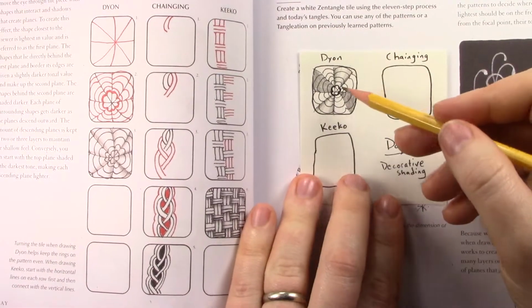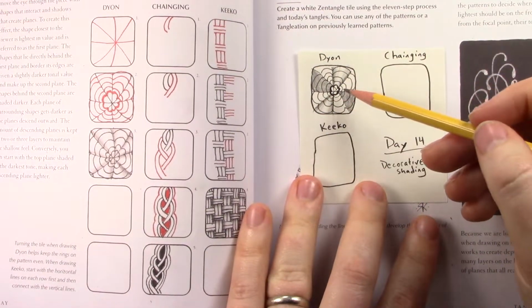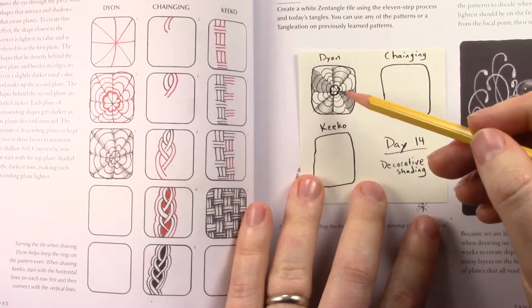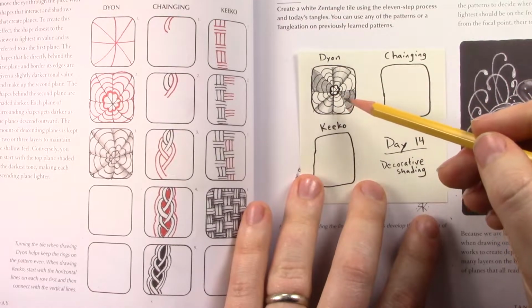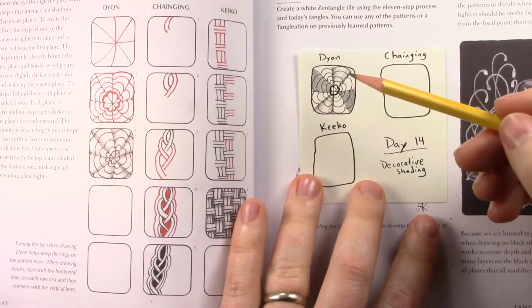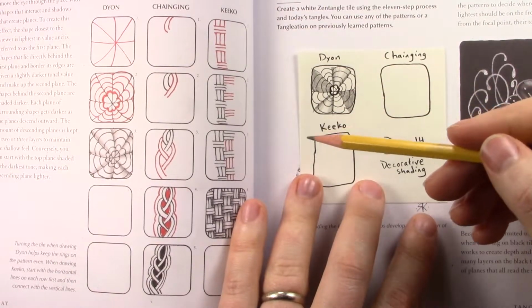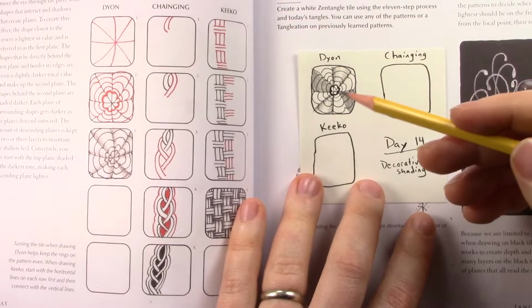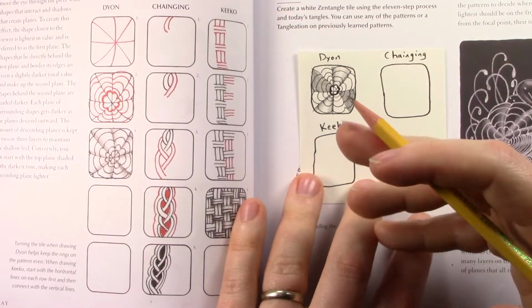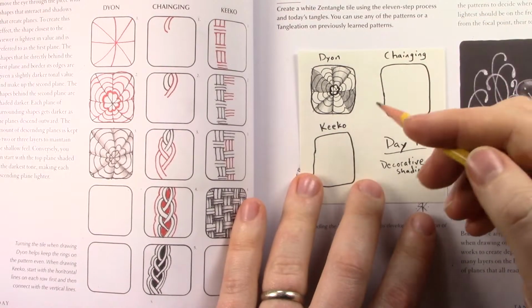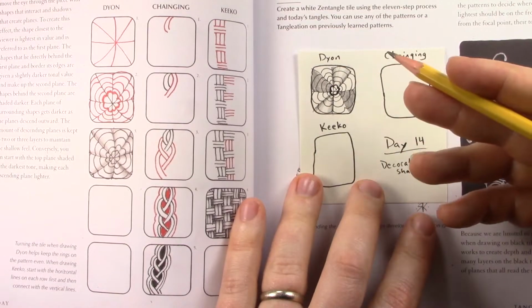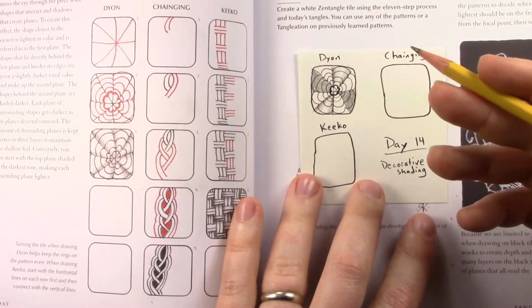The idea with decorative value is to just experiment with different ways to use light and dark to make things more interesting. It doesn't always have to follow some specific thought or some specific pattern of why we're doing it. Just do it. Just have some fun with it. Experiment. See what works and what doesn't.